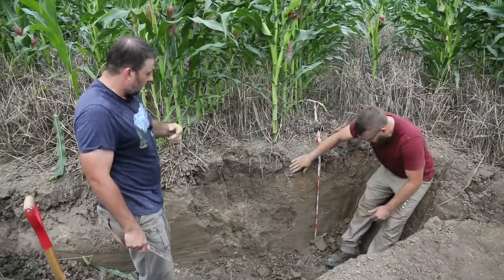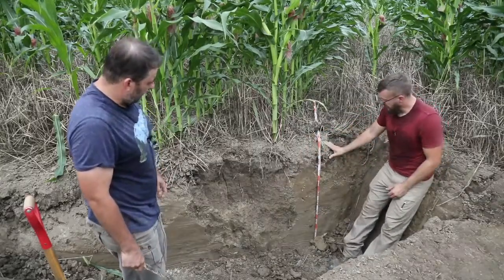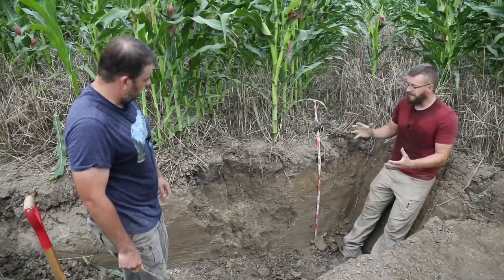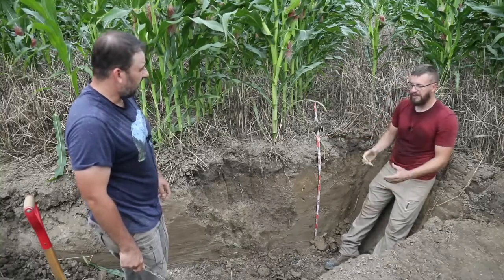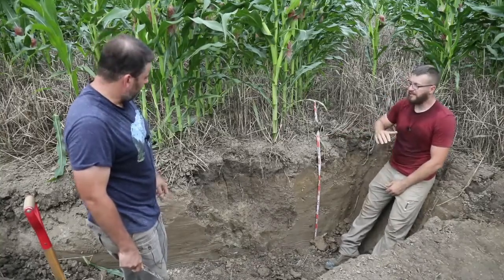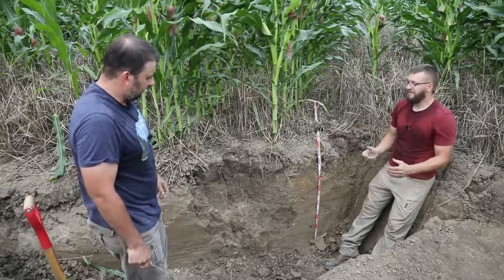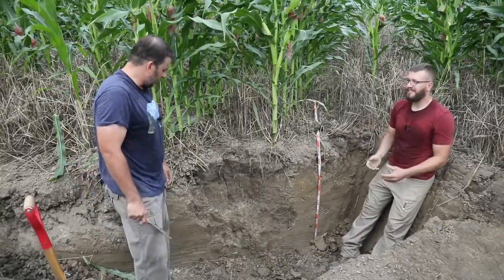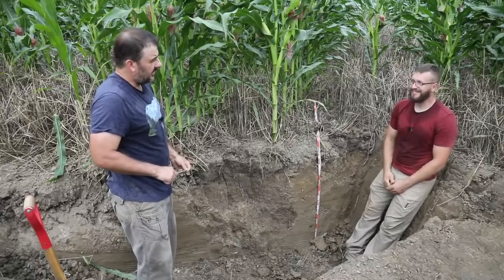Basically what we're seeing here, and spoiler alert for the next pits, is very, very compacted, very massive structure. So this field has a history of somewhat tillage, maybe some no-till over the last 4 years.